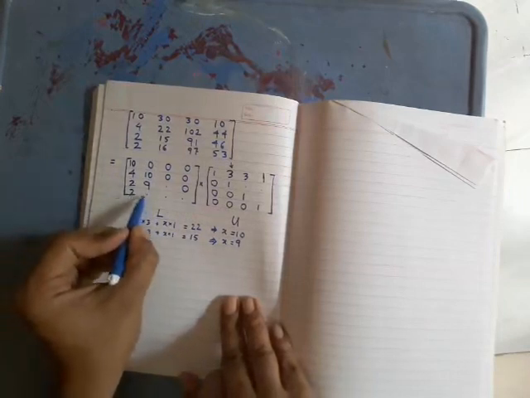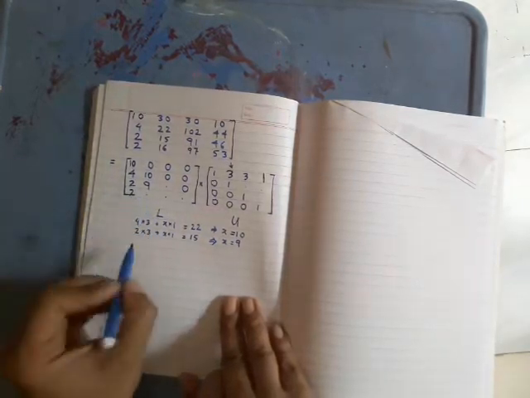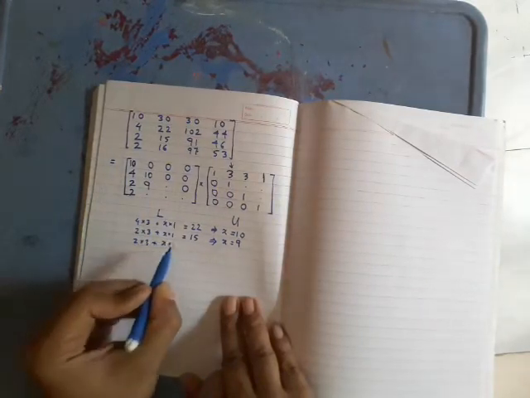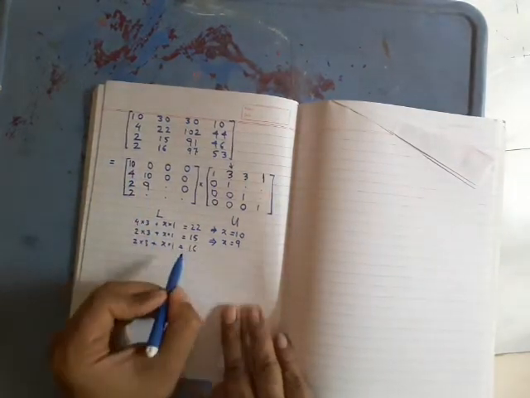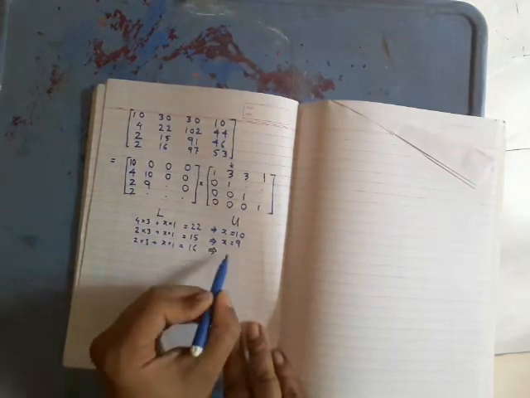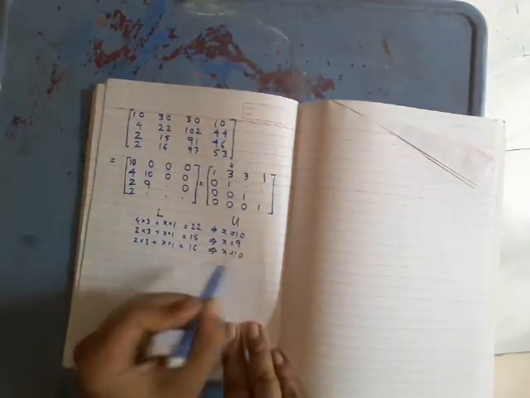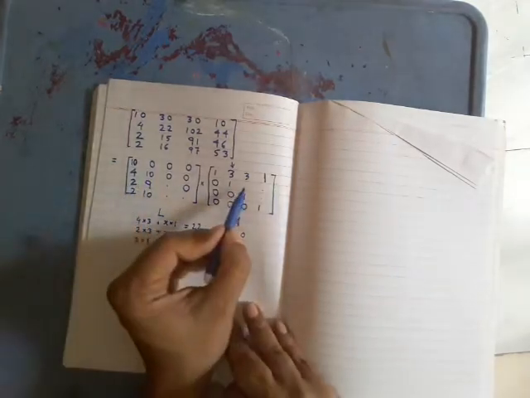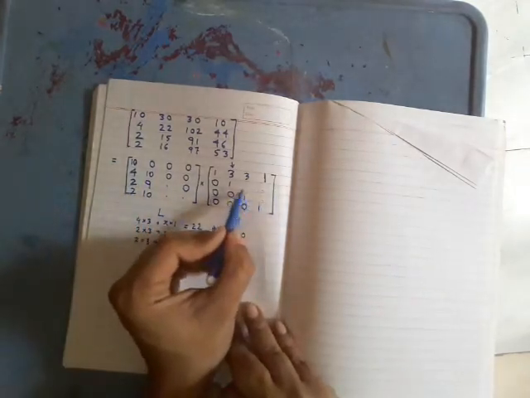Very similar pattern will work here also. It will be 2 times 3 plus x times 1 will be equal to 16. So that will be 10 again. So I get this. Once you have this, you can similarly fill these in.